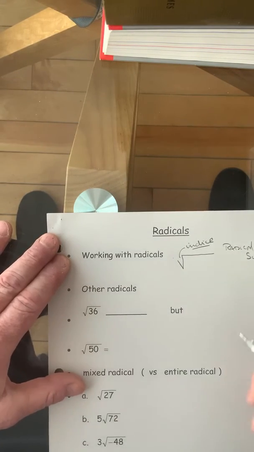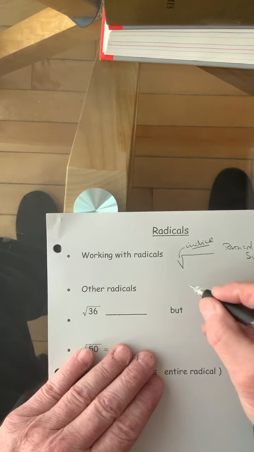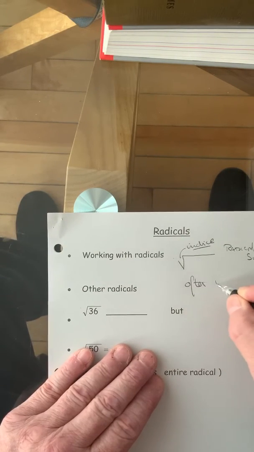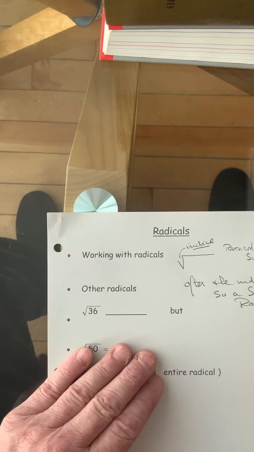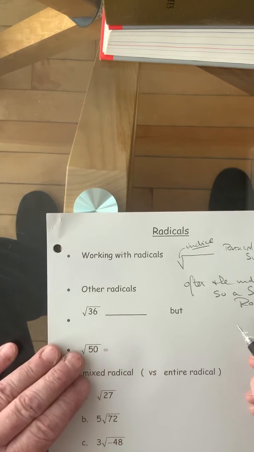Indices. Often the index is 2, so that it is a square root.